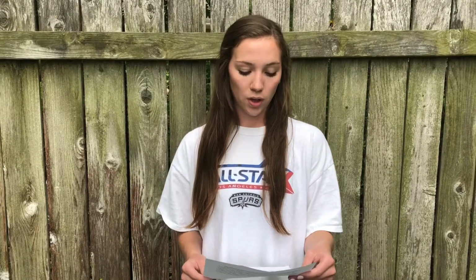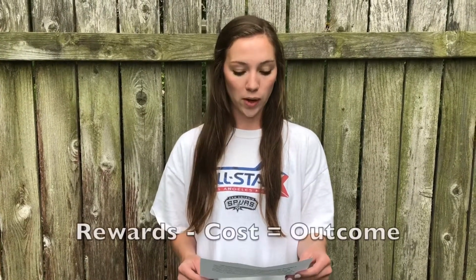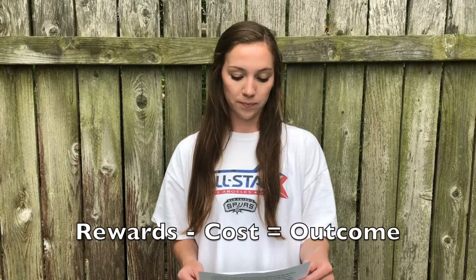Therefore, the outcome of a relationship is the ratio of rewards to cost, or if you want to look at it as a simple mathematical equation, it's rewards minus cost equals outcome. The rewards of a relationship are anything you see as beneficial, enjoyable, or help you achieve something.